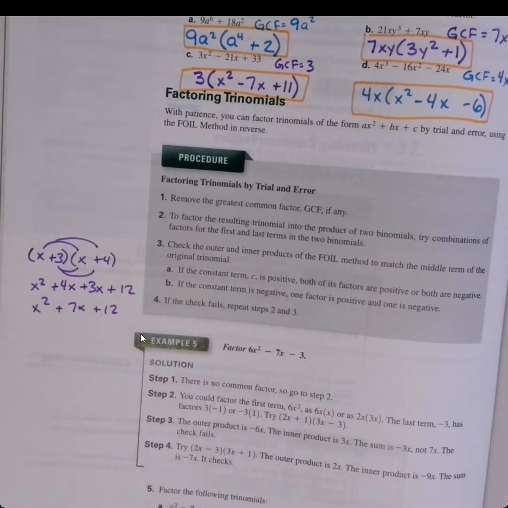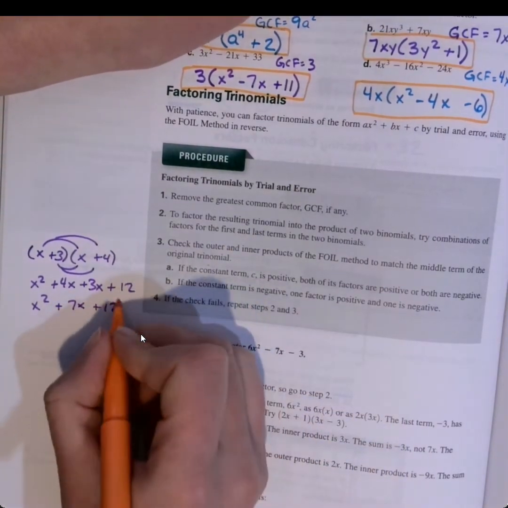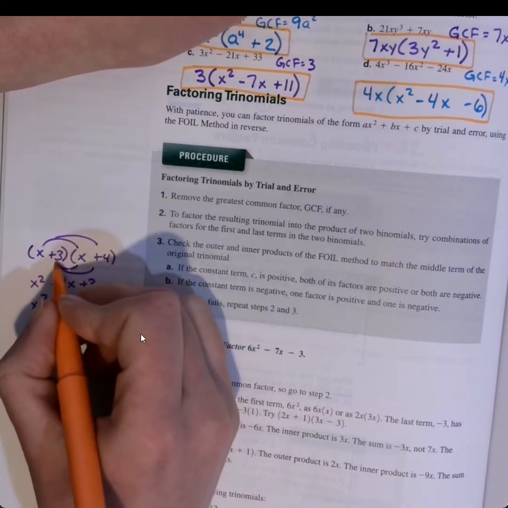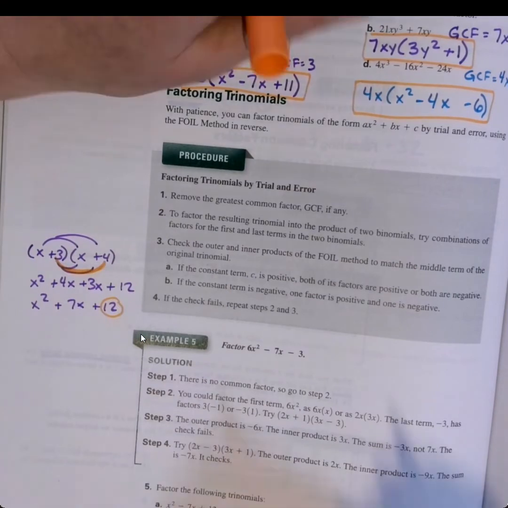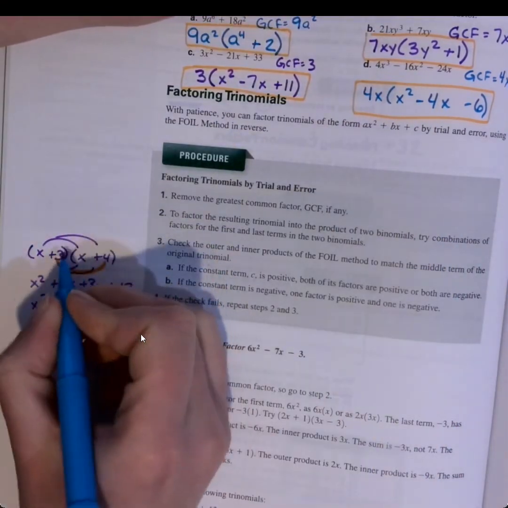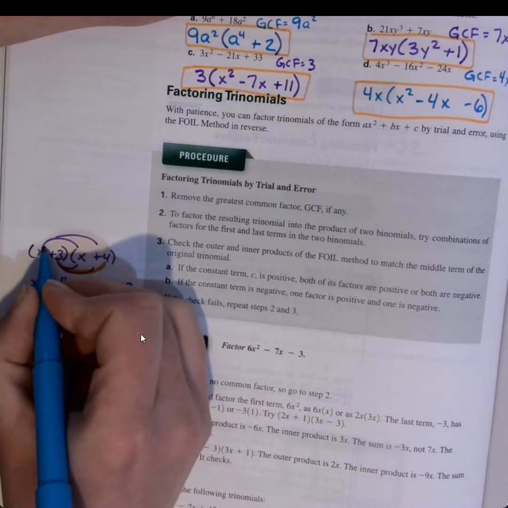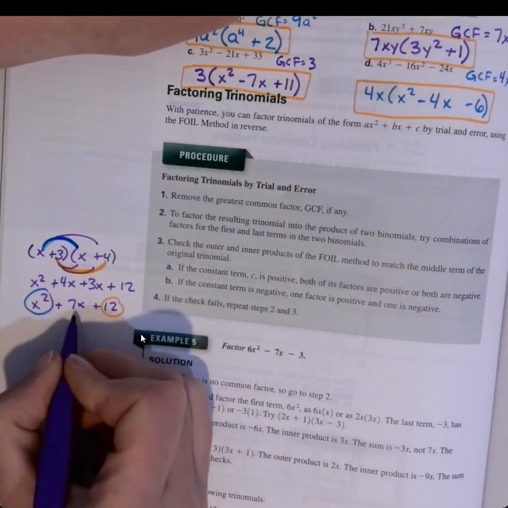And so the idea for this is that the last term comes from the product of the two numbers in the last parts of the parentheses. And the first term comes from the product of the first two things in the parentheses. Then the other two terms are mix matched, and it's the sum of those mix matched things.